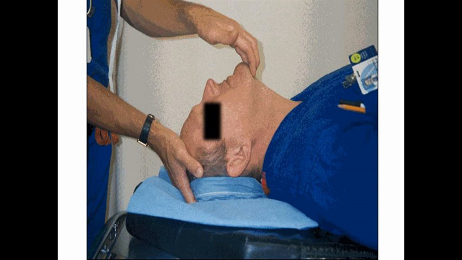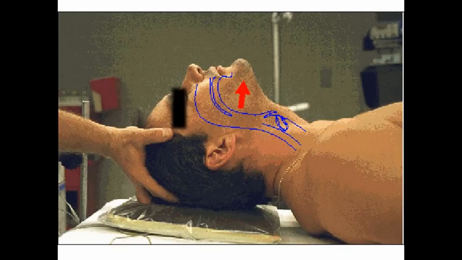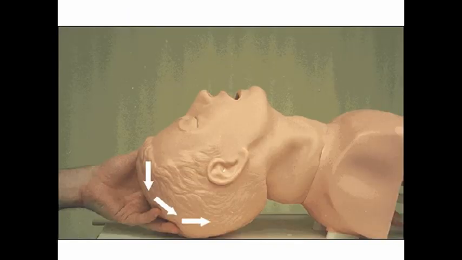This maneuver generates extension at the atlanto-occipital joint between the base of the skull and the cervical vertebrae, so that the head is extended on a slightly flexed neck. Traditionally, anesthesia providers have described this important position as the sniffing the morning air position.